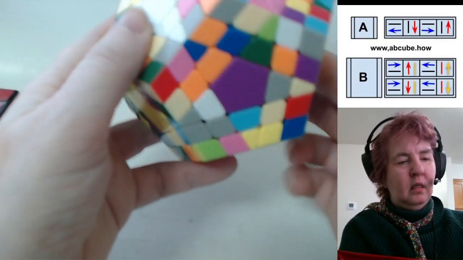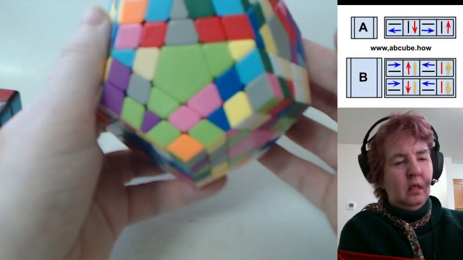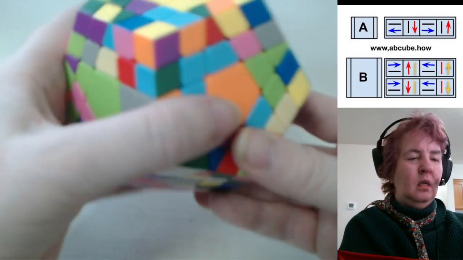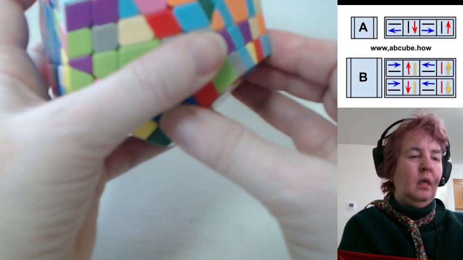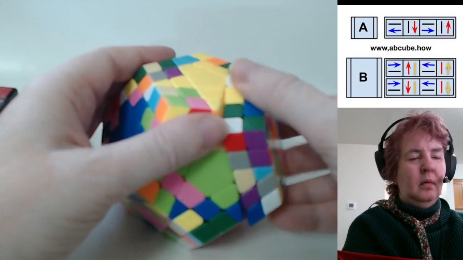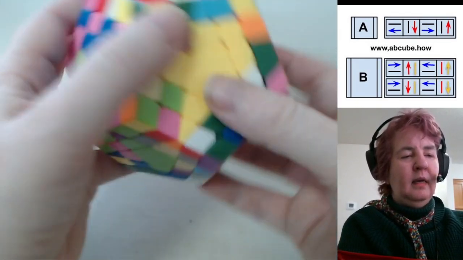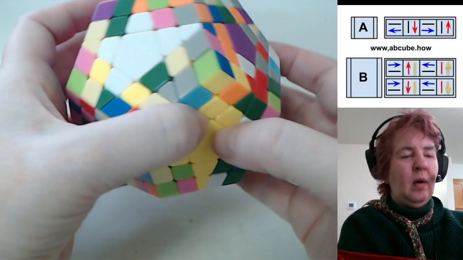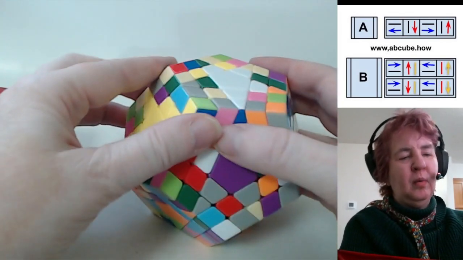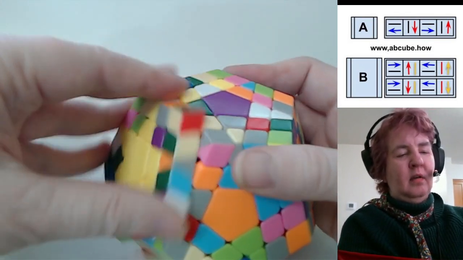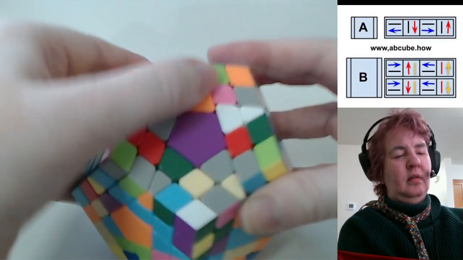Looking. Here it is. Here is the yellow. Bring it to the top. And I messed up my white. So let's put the white there. Up, up, down, down.